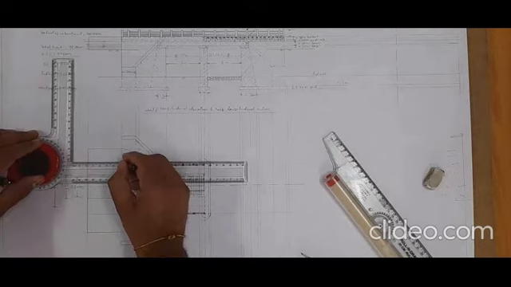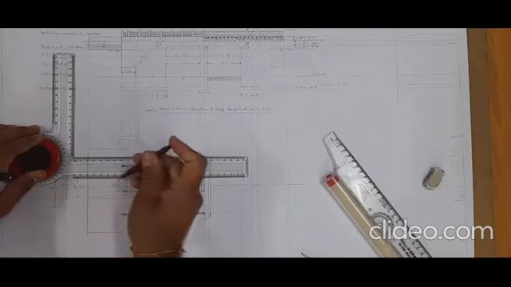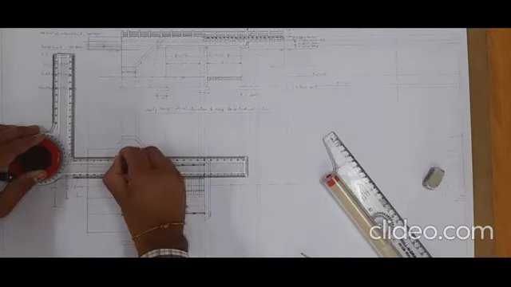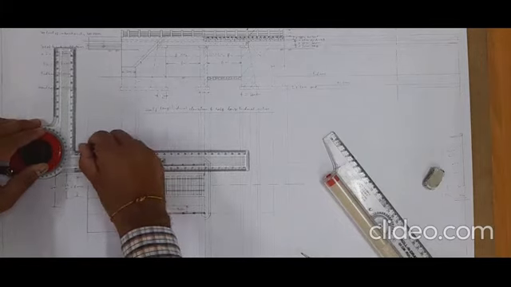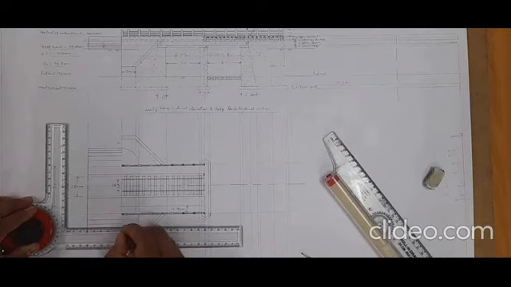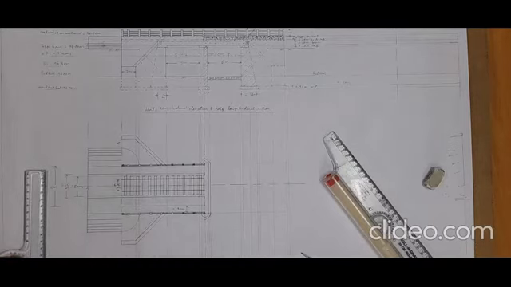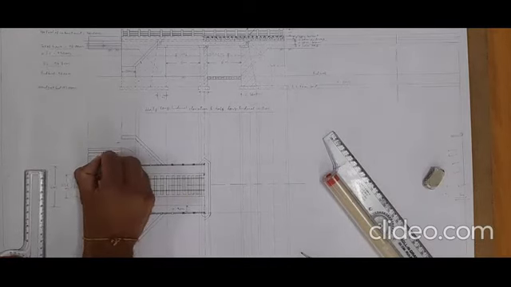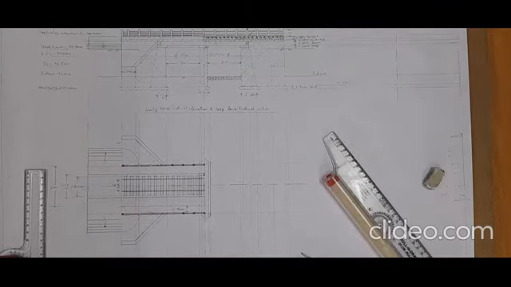There is a slope here. So this completes the plan at top.